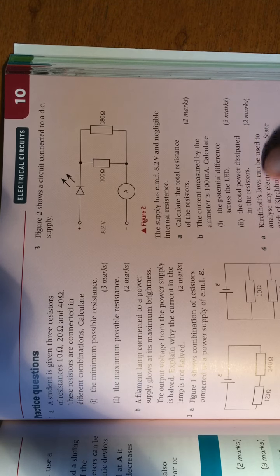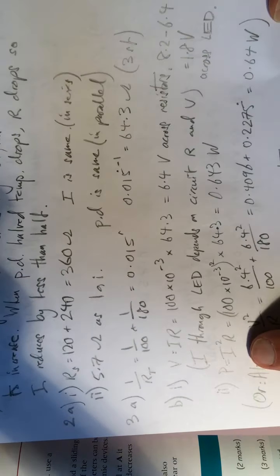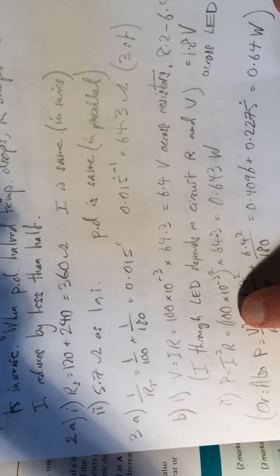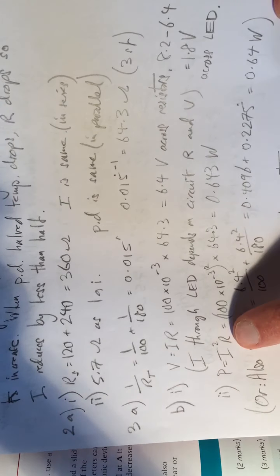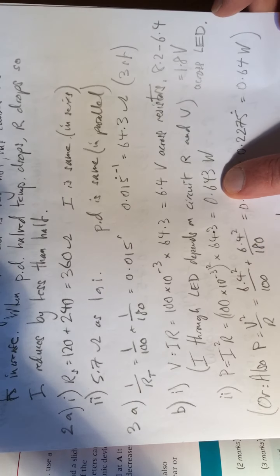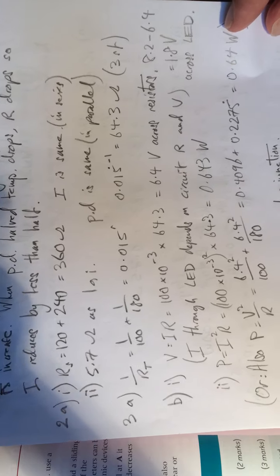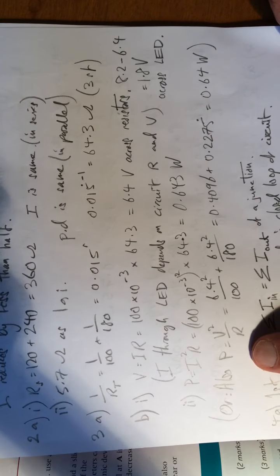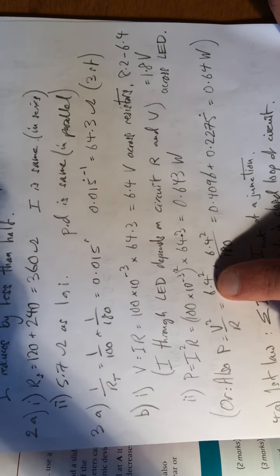Calculate the total power dissipated by the resistors. P equals I squared R is the easiest way to do it. Our I is 100 milliamps. I'm writing 100 times 10 to the minus 3, squared, milli is times 10 to the minus 3, times our 64.3 ohms. Gives us 0.643 watts, 3 sig figs. If you wanted to do it a different way, there's an alternative. You could go V squared upon R for power, and then go.